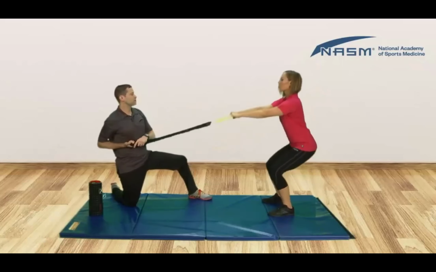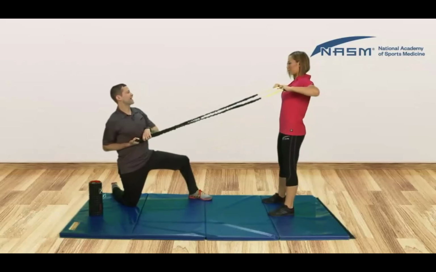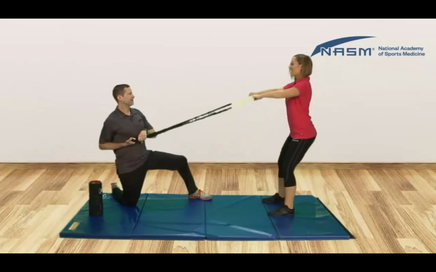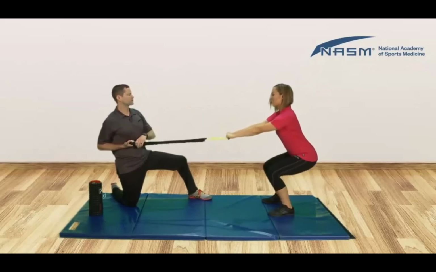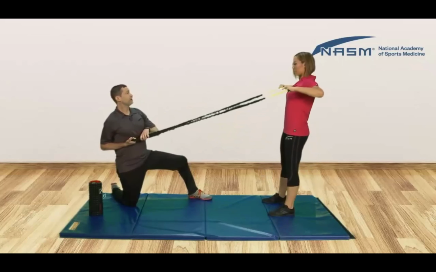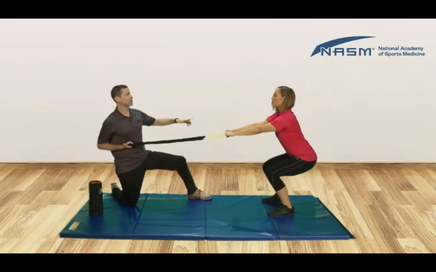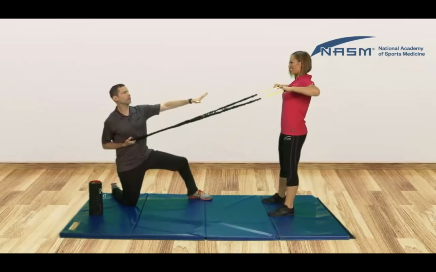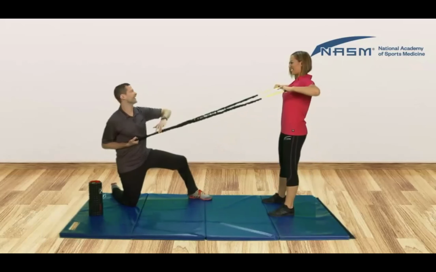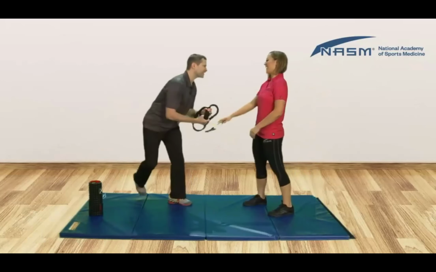Let's give me a few more. Squeezing those glutes. Hold it up at the top. And 3. Good. Abs, glutes tight. Good. Nice retraction. And one more time. Hold it. Hold it. Relax. Very nice. Cool. Thank you, Annie.